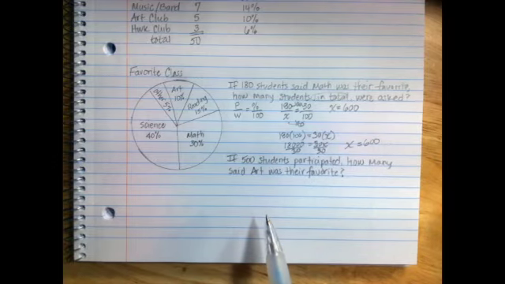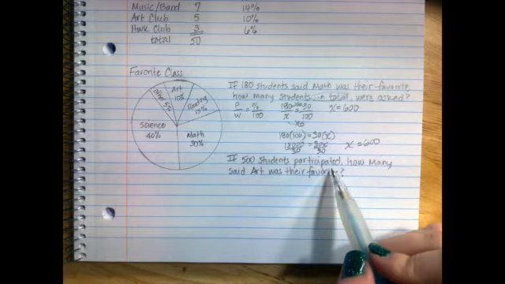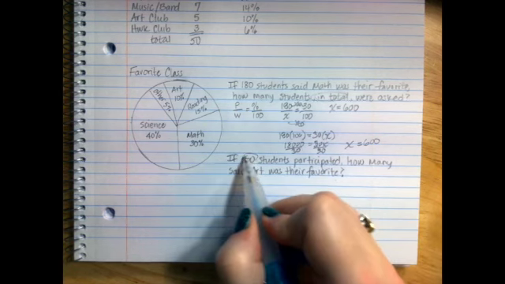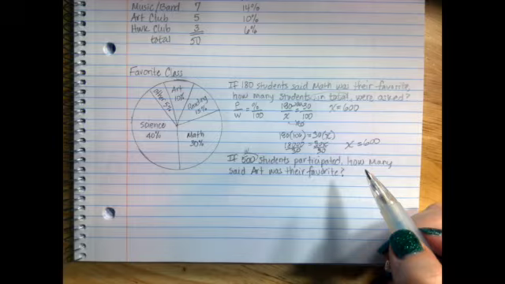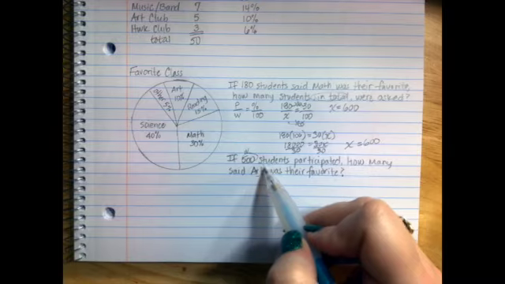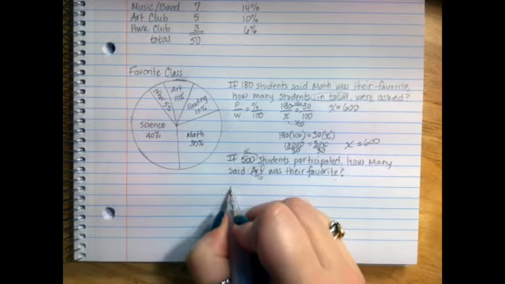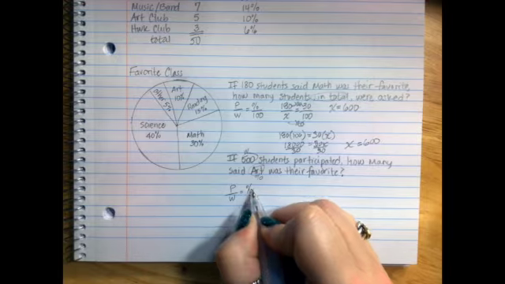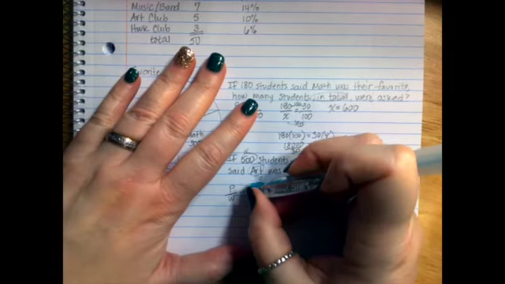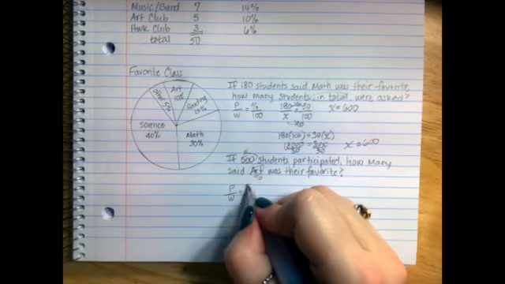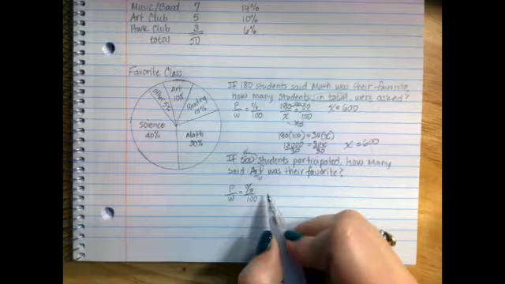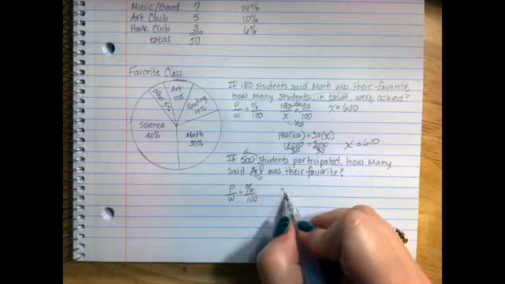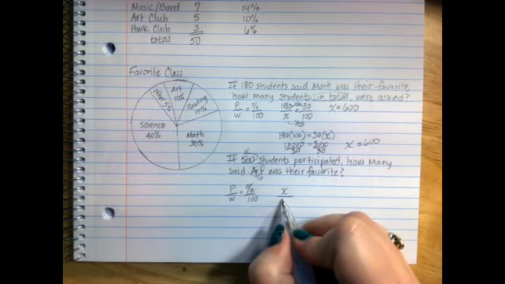Okay, another question they might ask you. If 500 students are participating, how many said art was their favorite? Now I have the whole, and I will have the percent based on what the art is. I need to find the part. Part over whole equals percent over 100. My part I don't know, because I'm trying to figure out how many students said art was their favorite. So there's my x. The whole is 500.